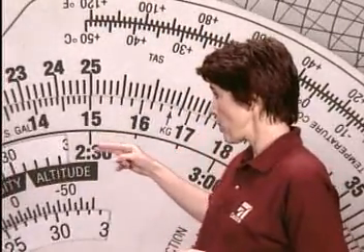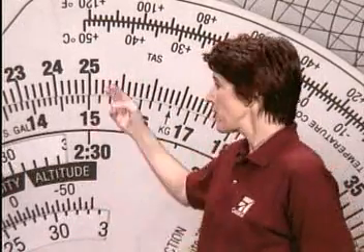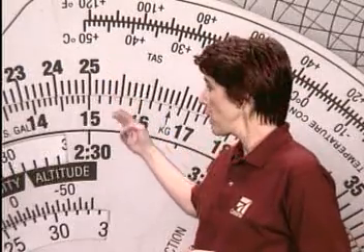Let's assume we're still using fuel at the same rate, 10 gallons an hour. How many gallons would we use in 2.5 hours? Well, we'll look around the inner scale for 2 hours and a half, and that's 2 hours and 30 minutes, or 150 minutes. 15. On the outer scale, above the 15, is how much fuel you're going to use in 2.5 hours. It's 25 gallons of fuel in 2.5 hours.